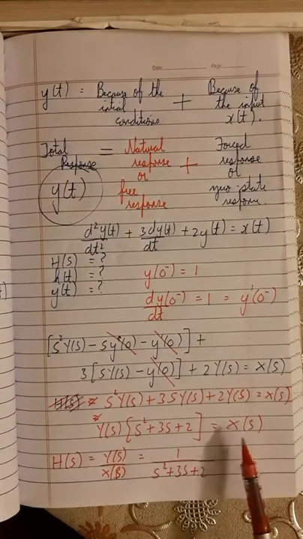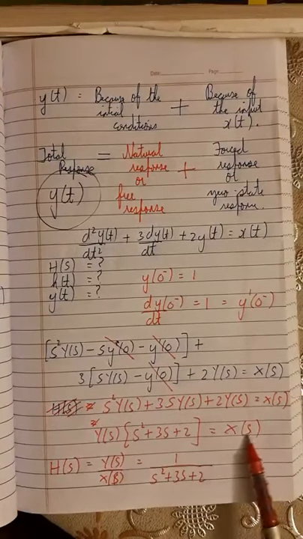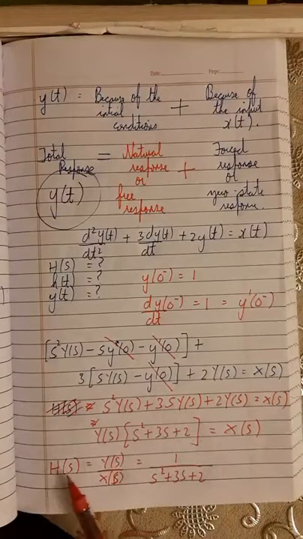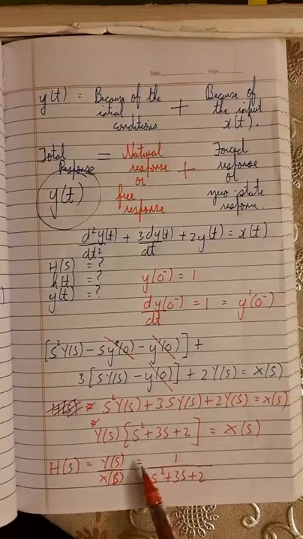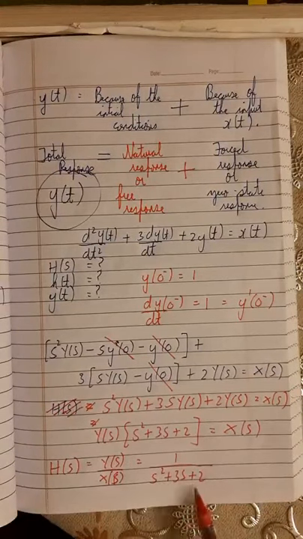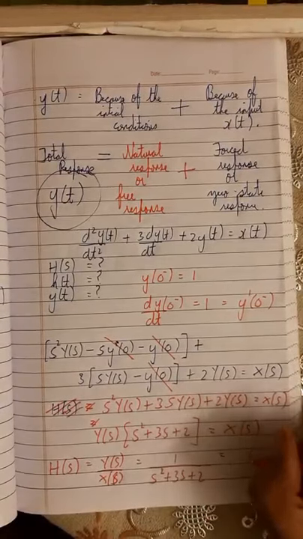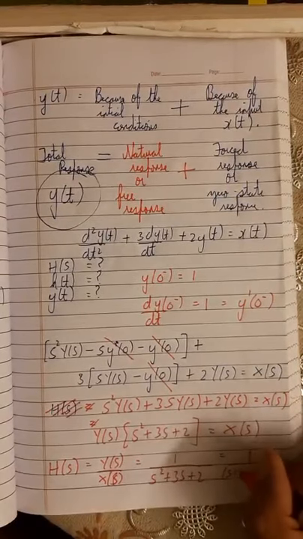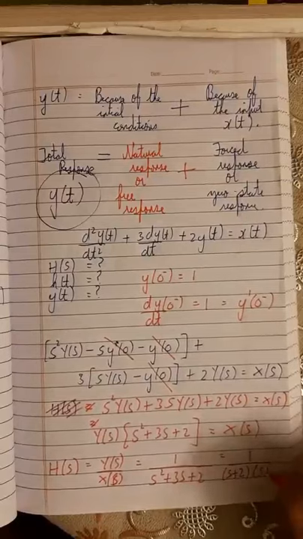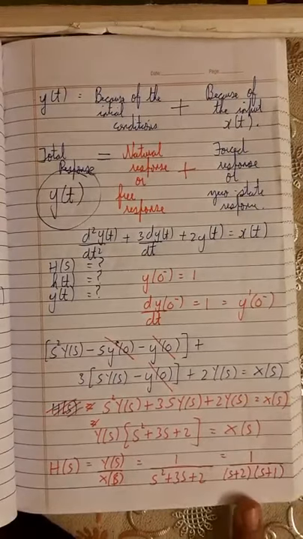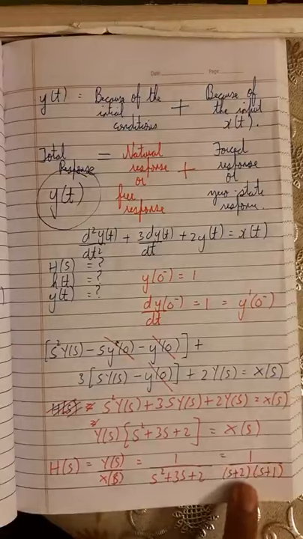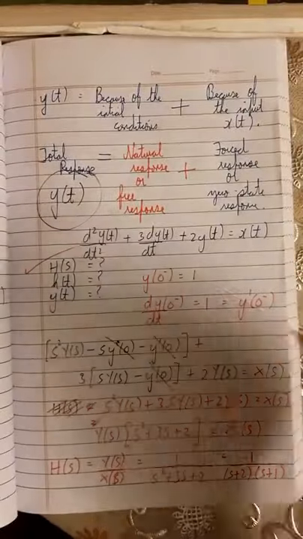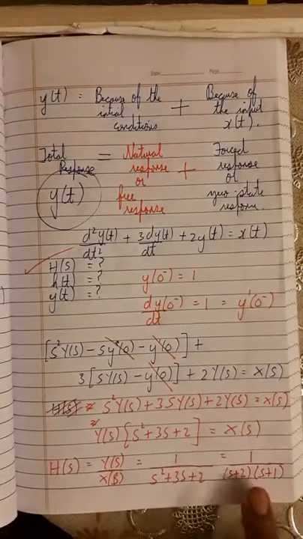If I substitute X(s) equal to 1, then Y(s) will become H(s). That's how it becomes H(s), and this H(s) is equal to 1 by (s² plus 3s plus 2). Since 2 plus 1 is 3 and 2 into 1 is 2, I can factorize this as (s plus 2) into (s plus 1). This is how I define my transfer function, your H(s).